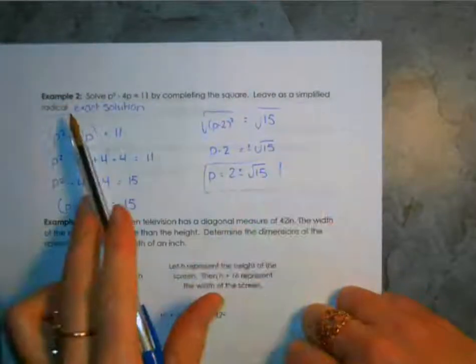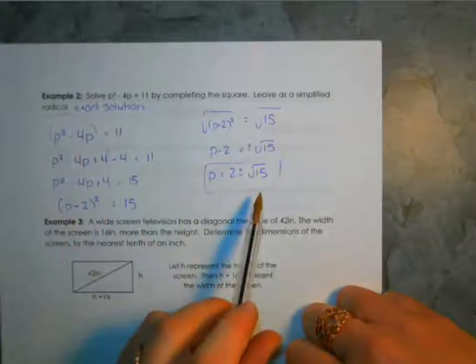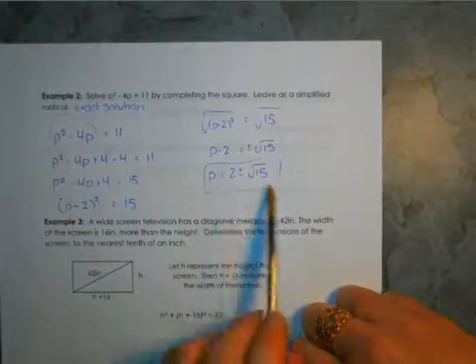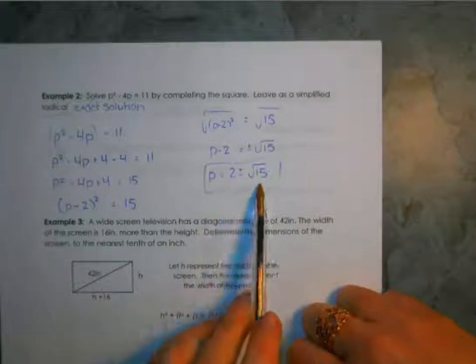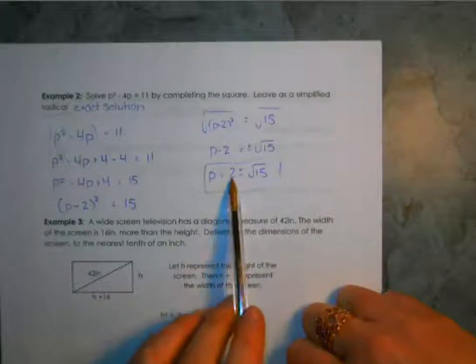So when you're being asked to leave something as an exact value or a simplified radical, this would be your solution. Okay, so don't do square root 15 in your calculator and add it to 2 and then give a decimal.